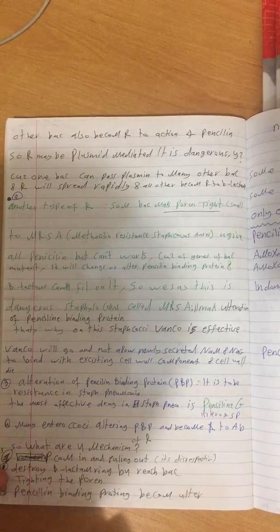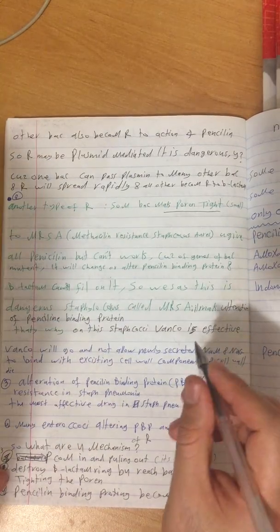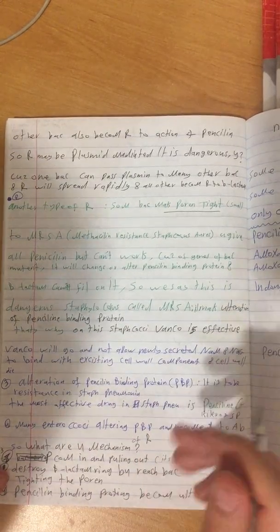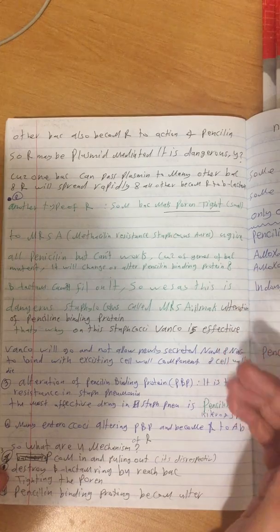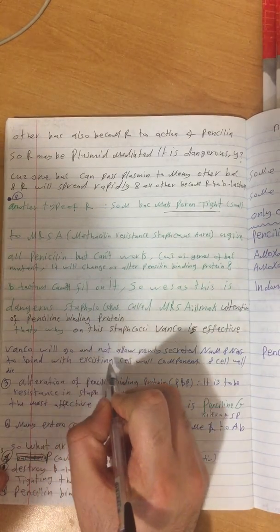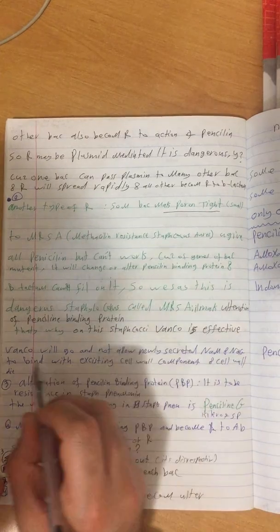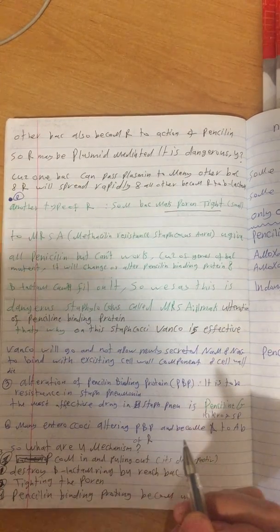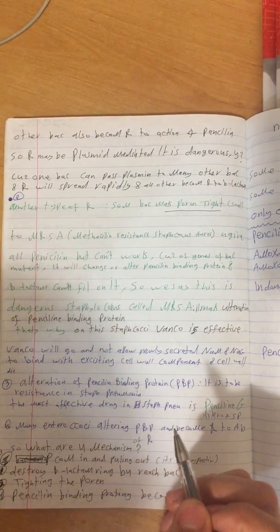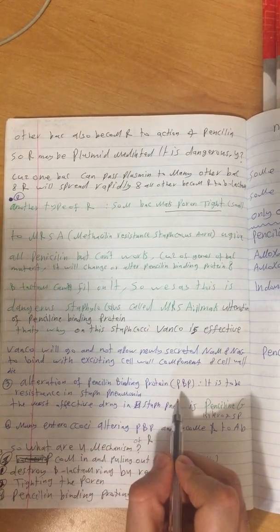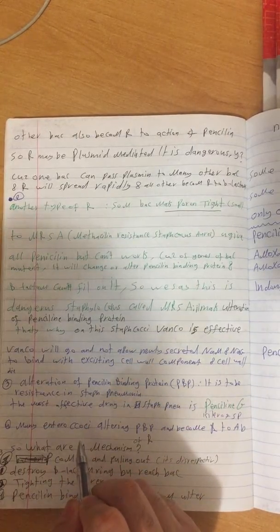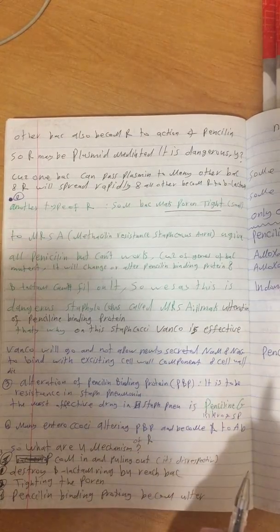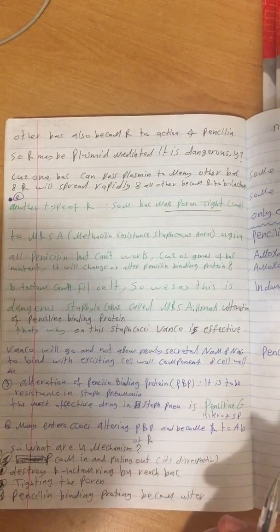Vancomycin will go and not allow newly secreted NAM and NAG to bind. I explained in a previous video how NAM and NAG are secreted to the outside of the bacterial cell. So vancomycin will not allow the new NAM and NAG to bind with the existing cell wall components, and the cell will die. In the third way, alteration of the penicillin binding protein occurs in resistant Streptococcus pneumoniae. So the most effective drug in Streptococcus pneumoniae, what is it? It's penicillin G.